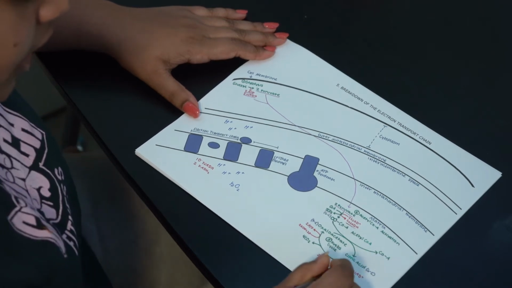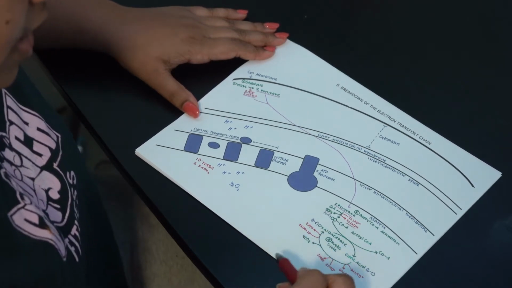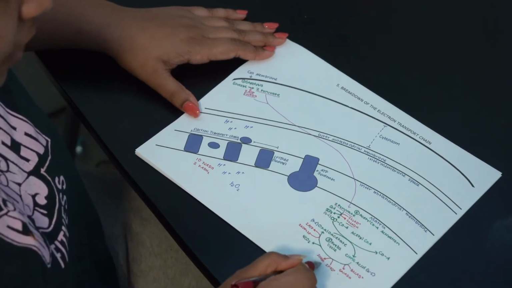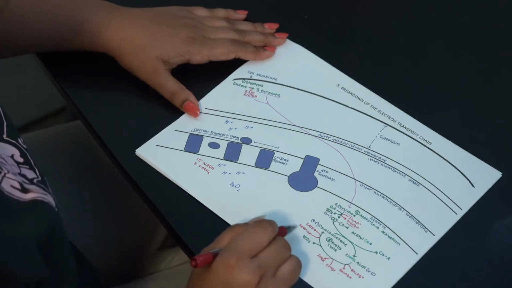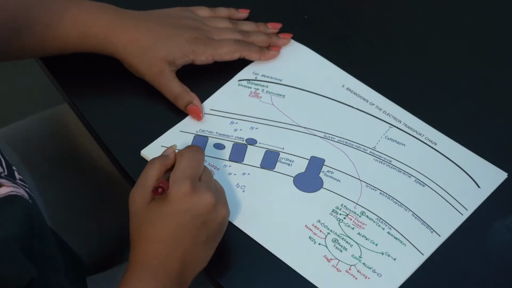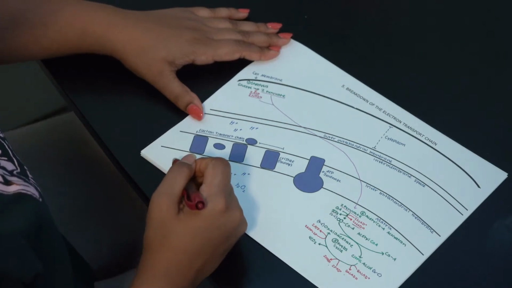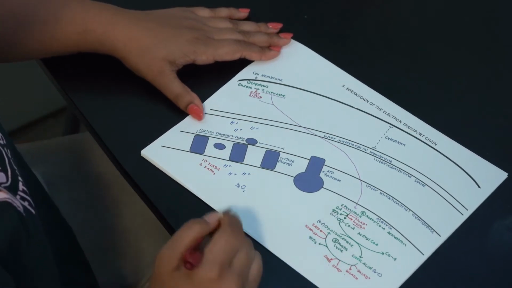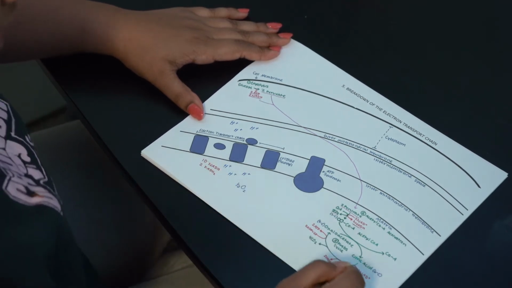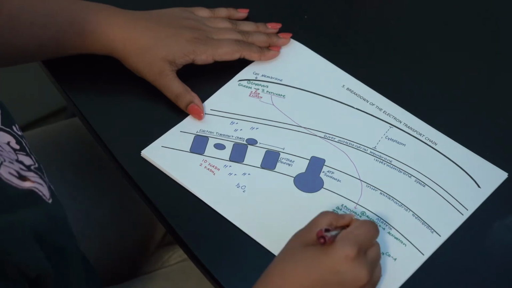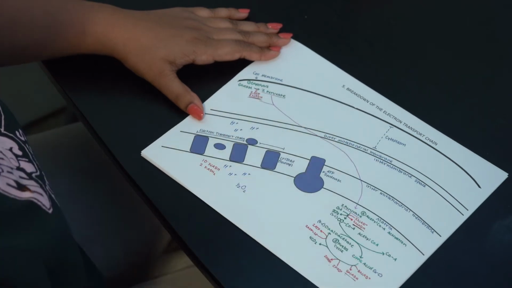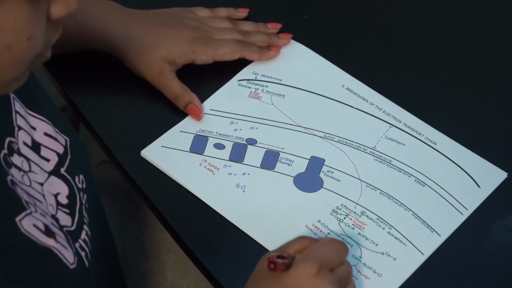And eventually citric acid will become oxaloacetate, and once that happens, we're going to have 6 NADH, 2 FADH, 4 carbon dioxide, and 2 ATP. And when we go to our electron transport chain, it actually deals with our electron carriers, like NADH and FADH2, and we get 10 from our 6 NADH during the Krebs cycle, 2 from our acetyl coenzyme A activation, and 2 from glycolysis. And then our 2 FADH are coming from our Krebs cycle.